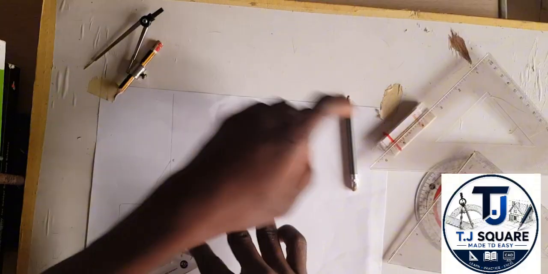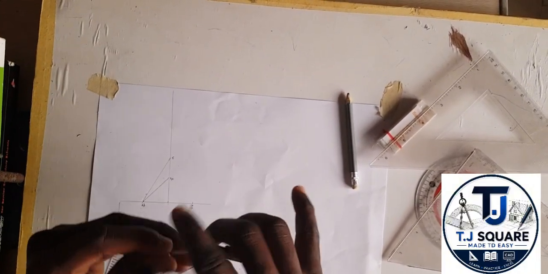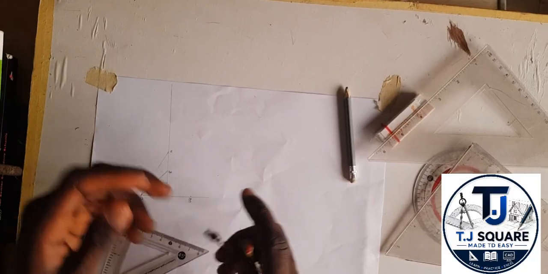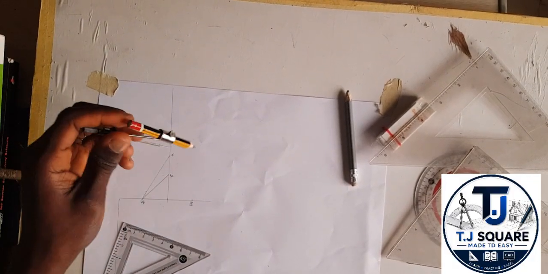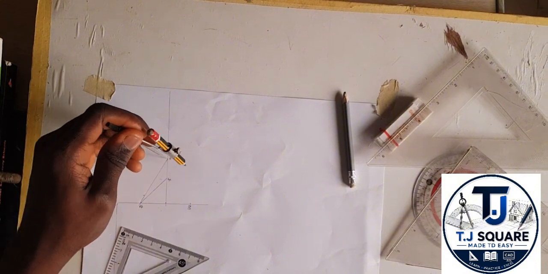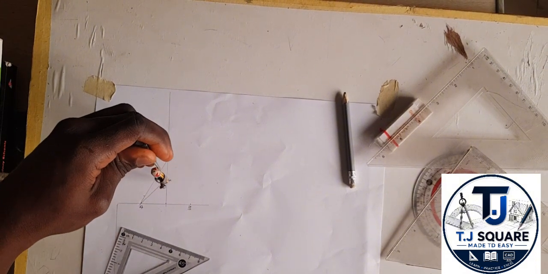But what we want is a polygon with 5 sides. So you bisect 6 and 4.